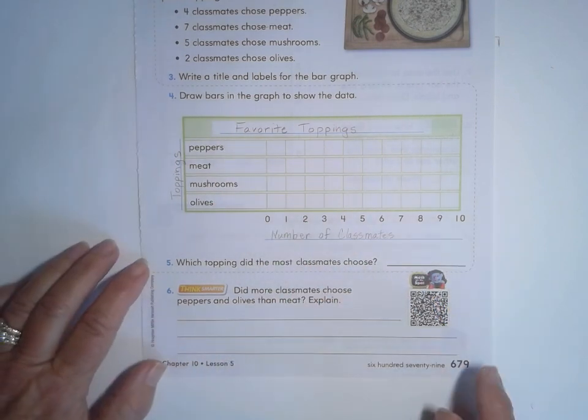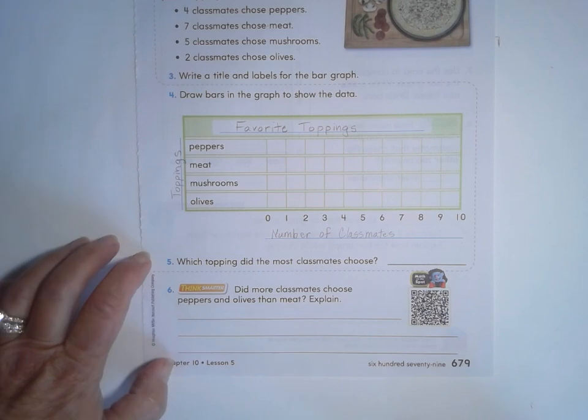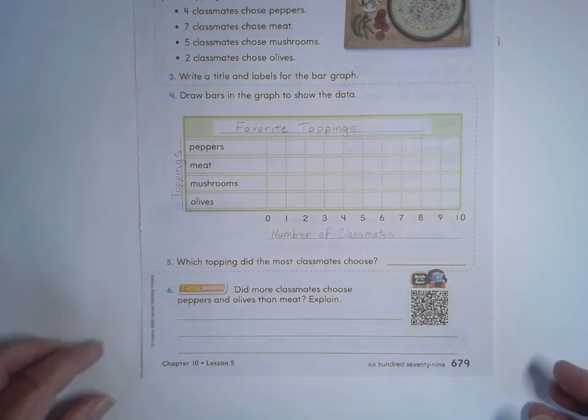And number 6 says, did more classmates choose peppers and olives than meat? Explain. I'm going to give you a hint here and remind you that you need to find out what the total is for peppers and olives before you can answer that question. So you'll need to write a number sentence here, and then you need to explain how you got that answer. Turn your paper over.